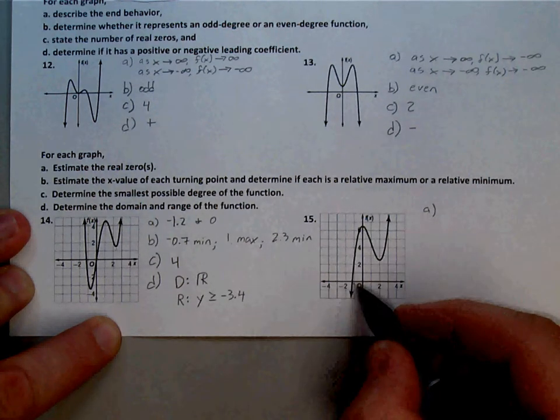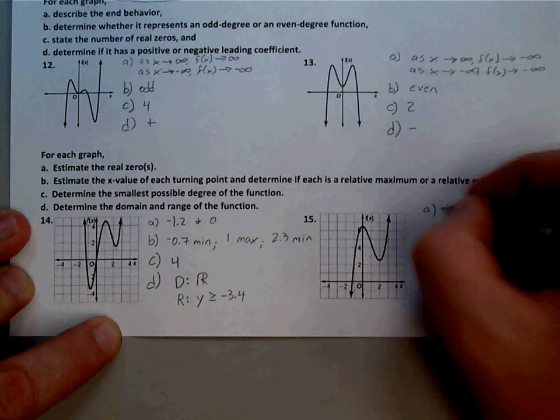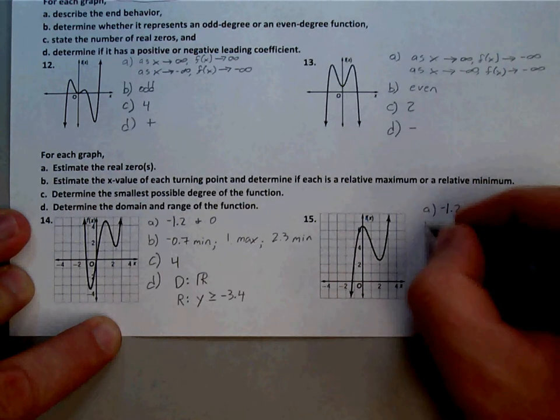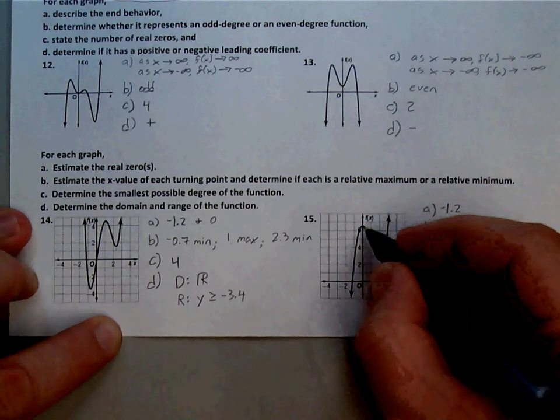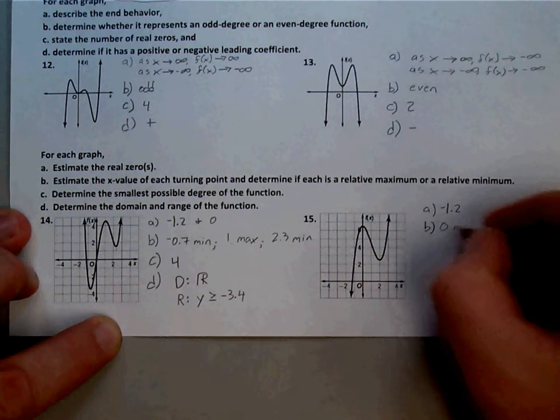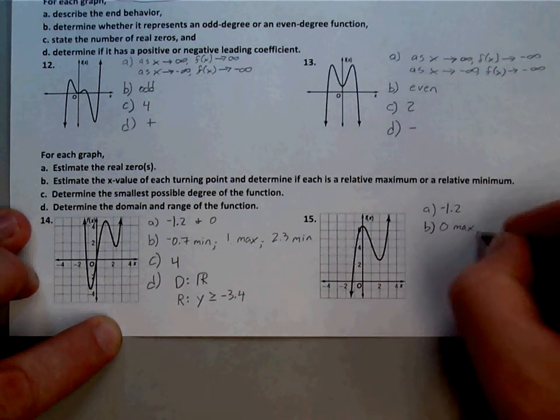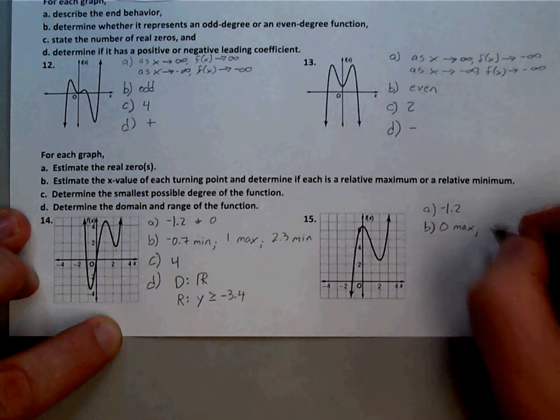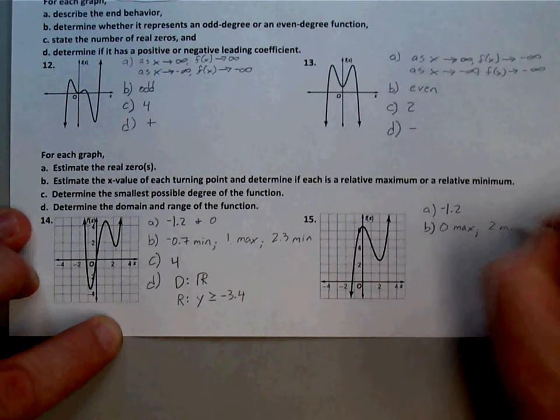Number 15. Real zeros. Looks like we have one at about negative 1.2. That's the only one. Turning points. It turns at right about 0. That's a relative max. And it also changes over here at 2. And that's a relative min.